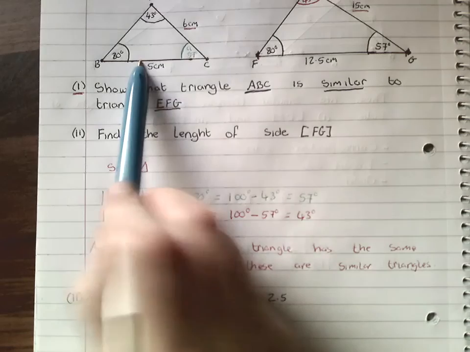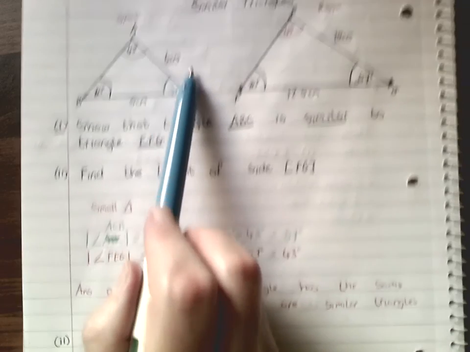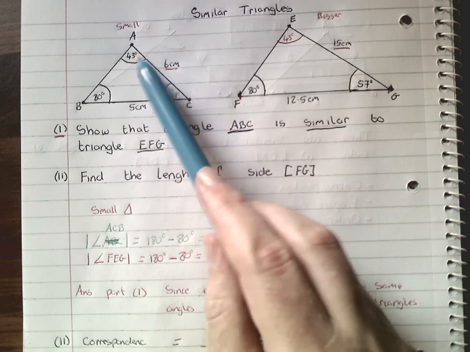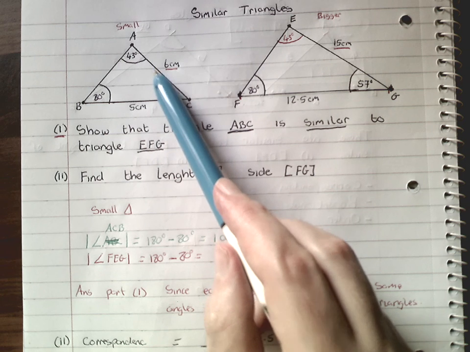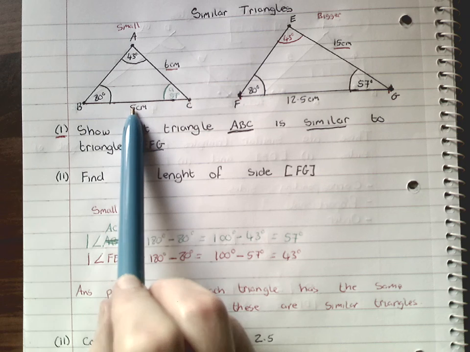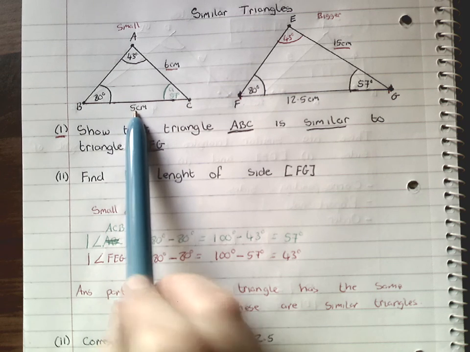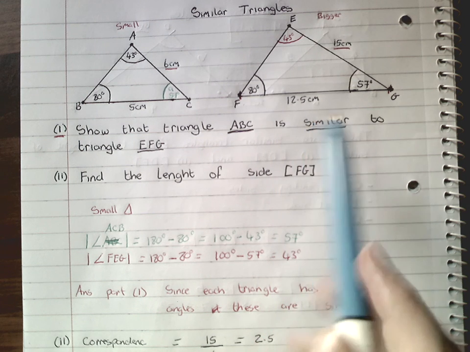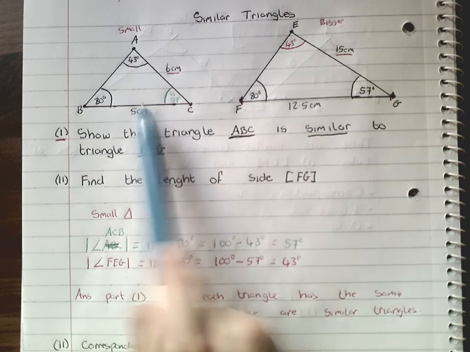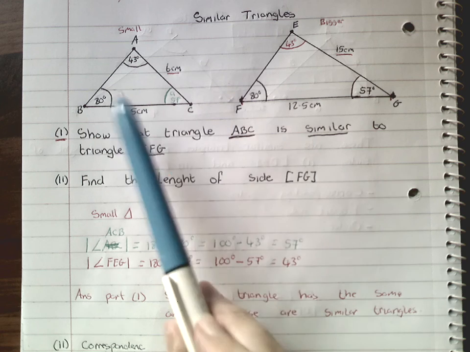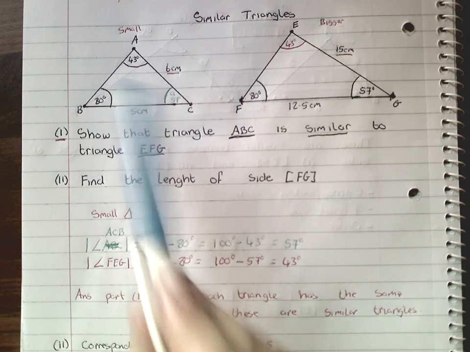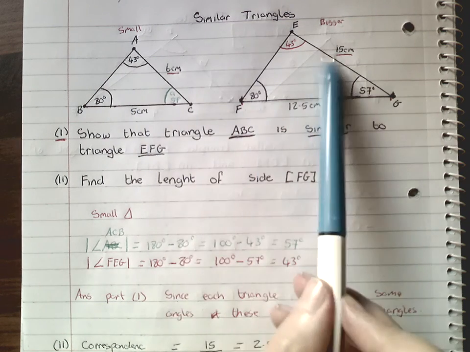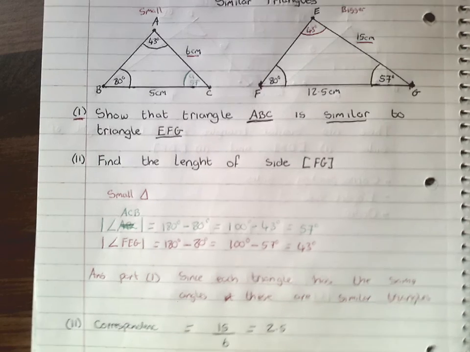So we can see that this correspondence we have discovered, for example this side here is 2.5 times the size of this smaller triangle side, and the same correspondence holds true here as well. This line is 5 centimeters, and then this line is going to be 2.5 times bigger, so 12.5 centimeters. That's another type of question you could be asked. But the main thing is understanding what we mean by similar triangles: in similar triangles the angles are the same, and there's also going to be a correspondence between the corresponding sides as well. Okay, hopefully that helps.